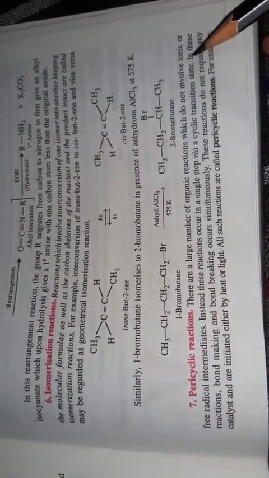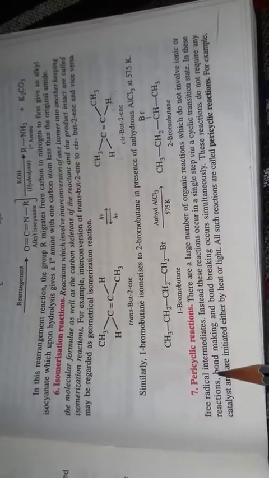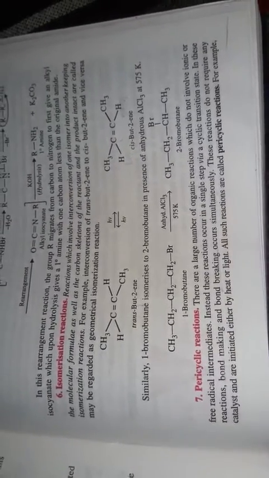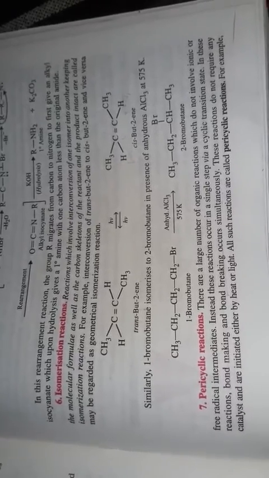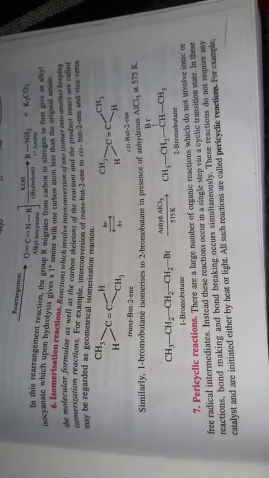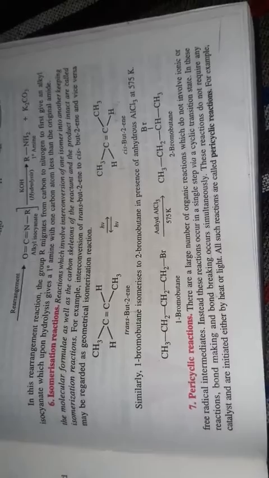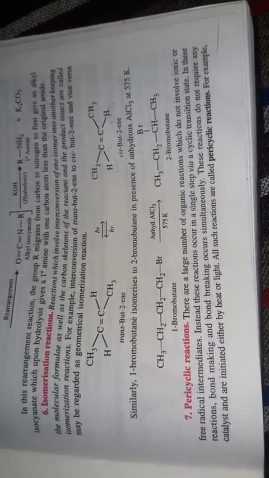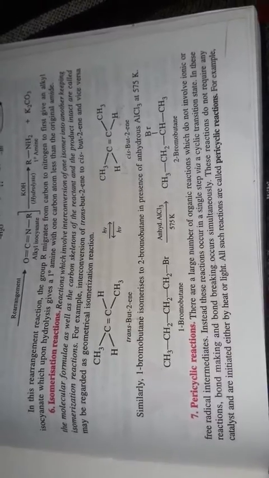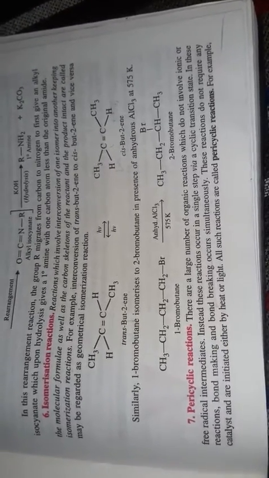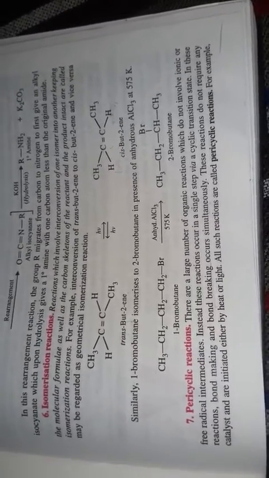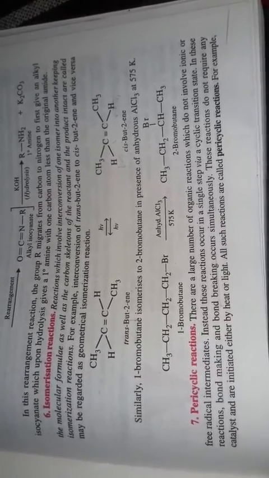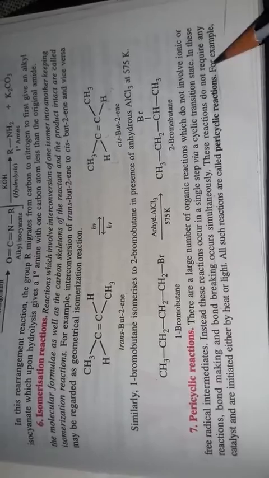Next is a pericyclic reaction. A pericyclic reaction is simple: it is a type of reaction where bond making and bond breaking occur simultaneously. The bond breaks and forms, that is a pericyclic reaction. The reaction proceeds under heat or light. They do not require any type of catalyst, they just require heat and light. So all the reactions carried out with heat and light, with making and breaking of bonds, are called pericyclic reactions.